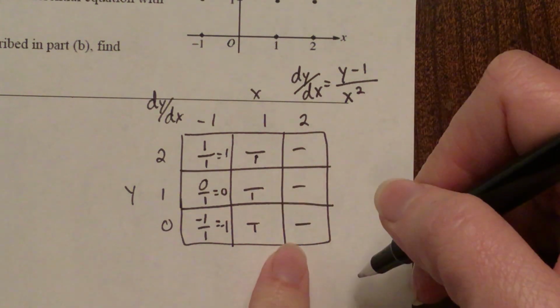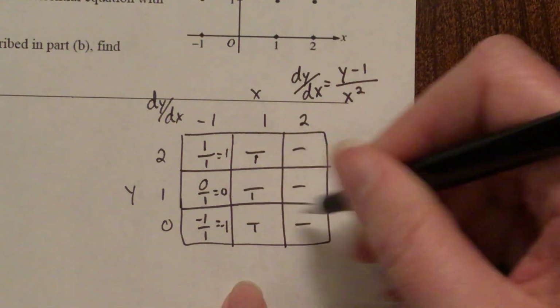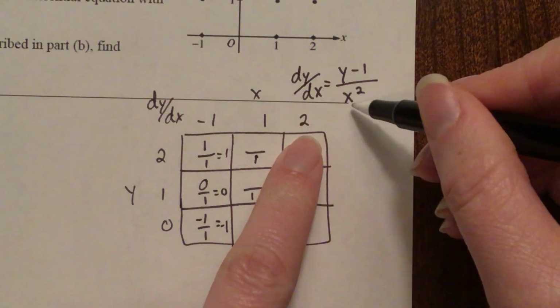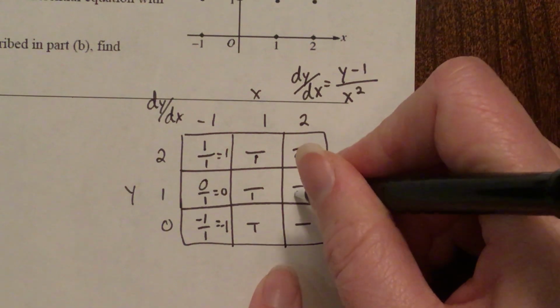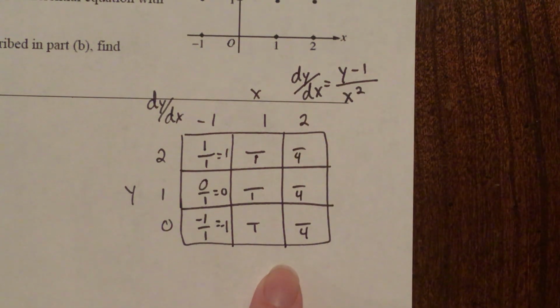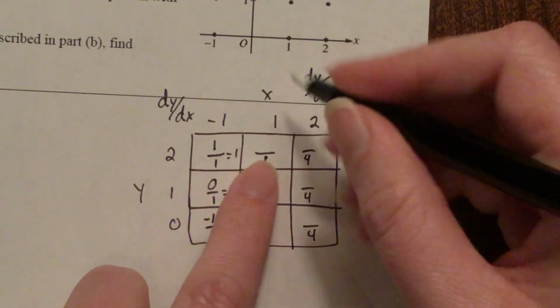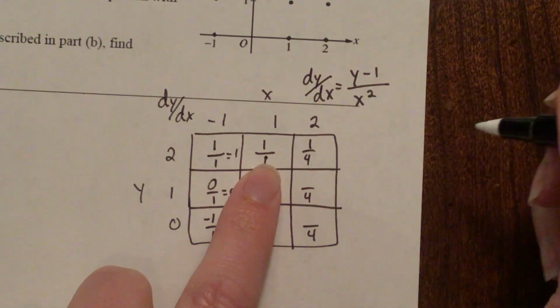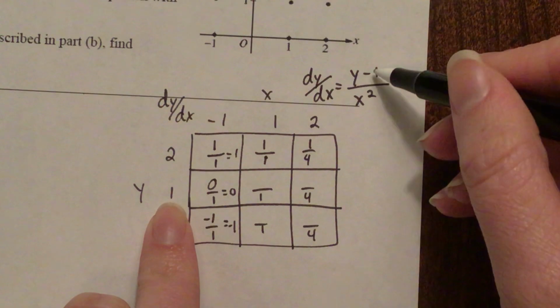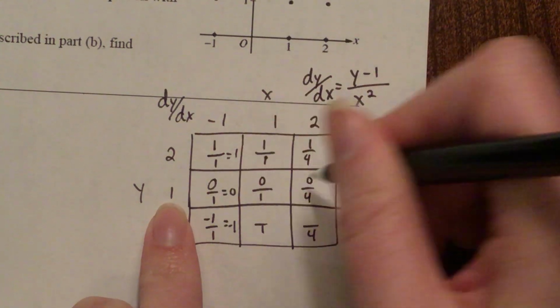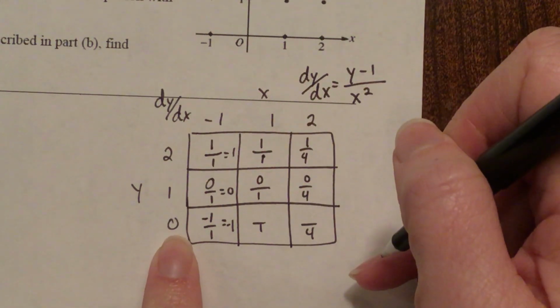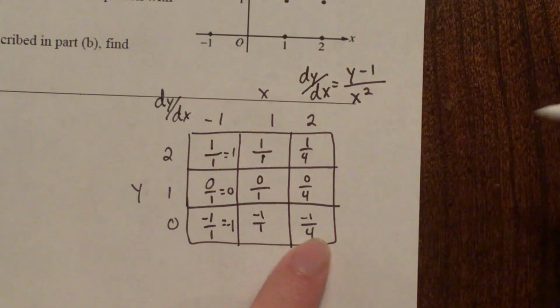In the last column, oh, look, we can do all columns and then we can do all rows. Oh my gosh, this is so nice. So this is 2 squared, so our denominators are 4. And then this row, our numerators are all 2 minus 1, which is 1. In this row, 1 minus 1 is 0. And in this row, 0 minus 1 is negative 1. Kind of worked out nice because it was like top versus bottom kind of a thing.